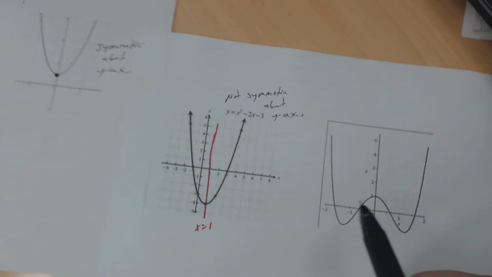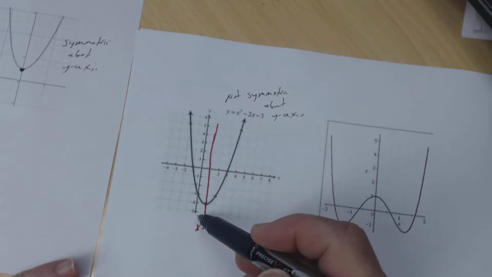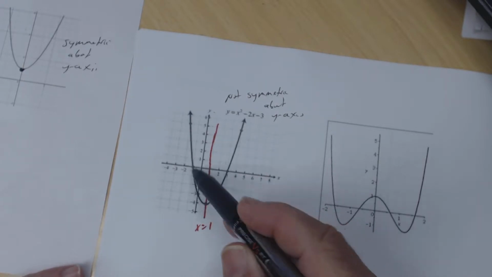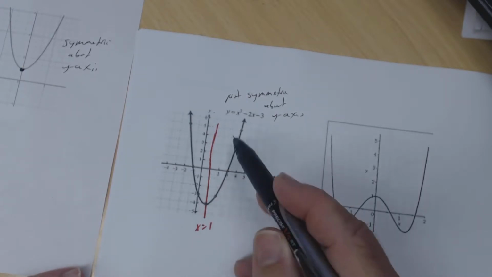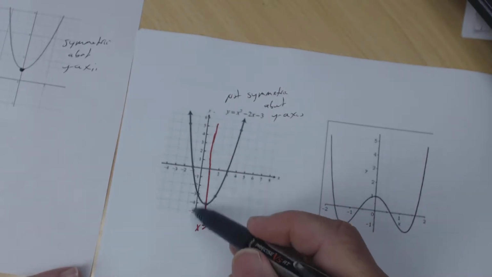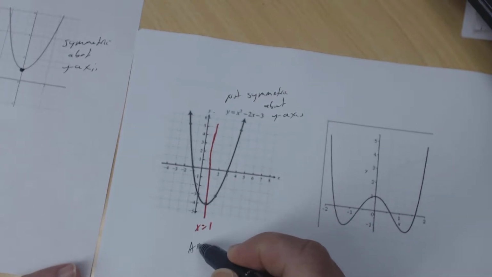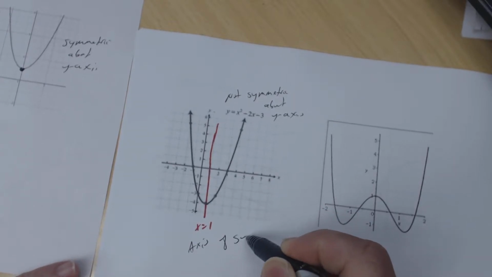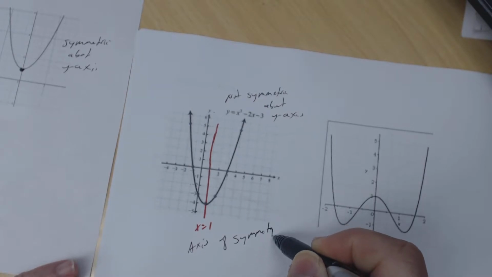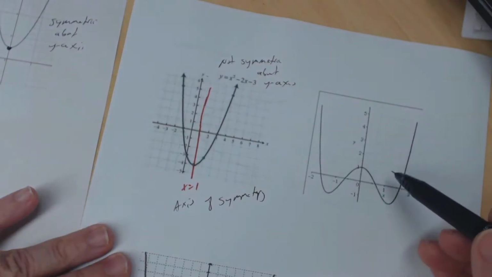So going back over here, you see this vertex right here? Is it on the y-axis? No. So notice this quadratic function, the vertex is not on the y-axis. It's on this axis right here, and this is called the axis of symmetry. You're going to learn about this in another section. The axis of symmetry. So this is not symmetric about the y-axis. All right, let's get this one.